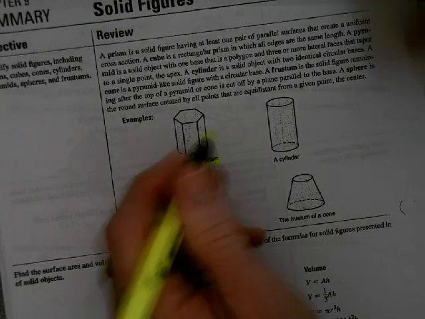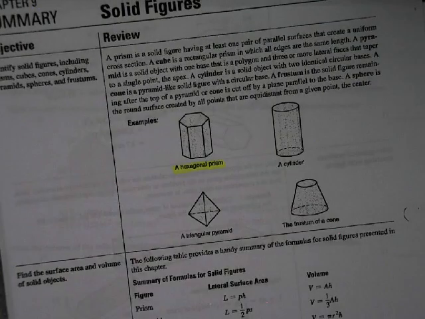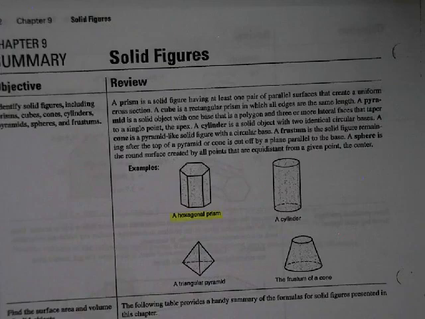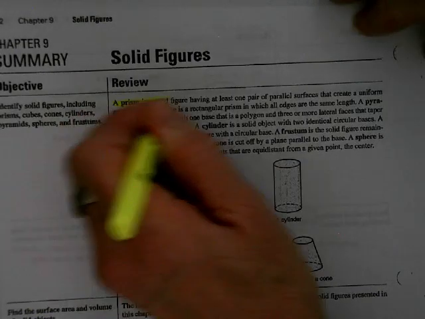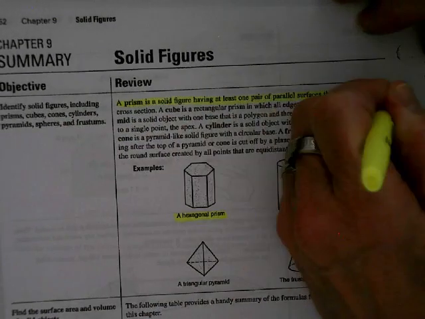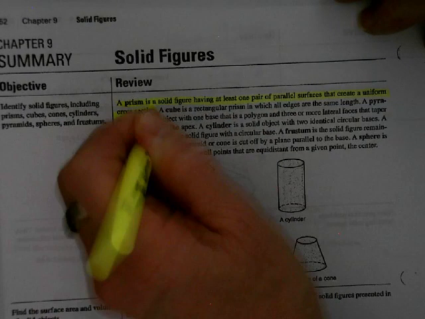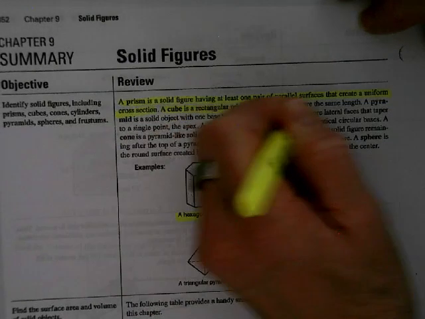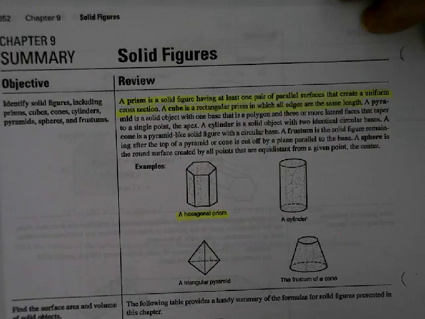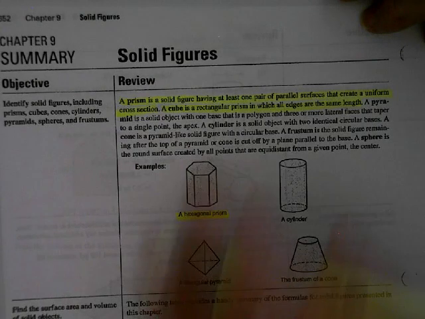The main thing about prisms is that they have at least one pair of parallel surfaces that create a uniform cross-section. A cube is a rectangular prism in which all edges are the same length. So a prism has 2 bases.